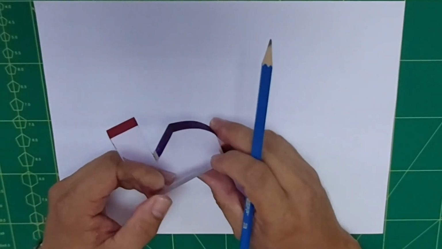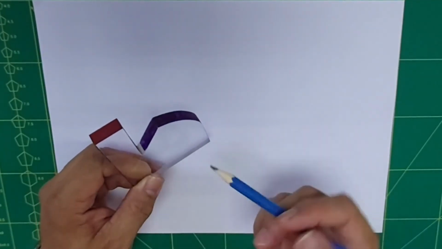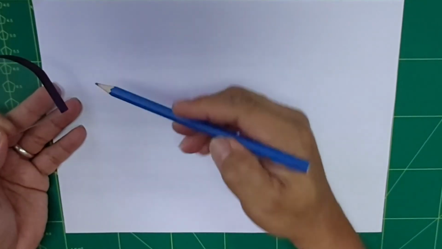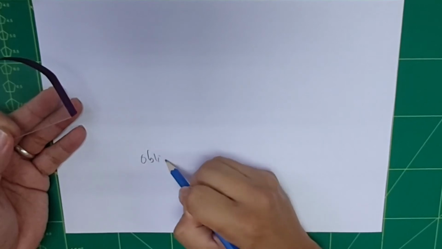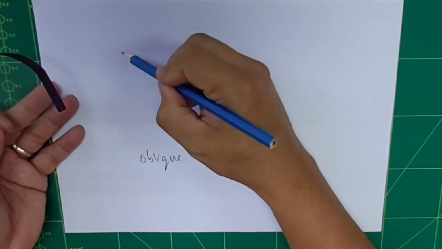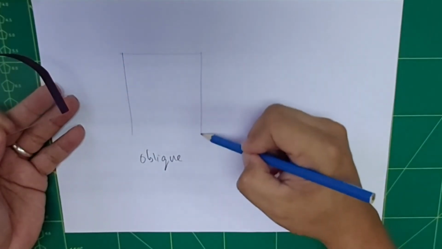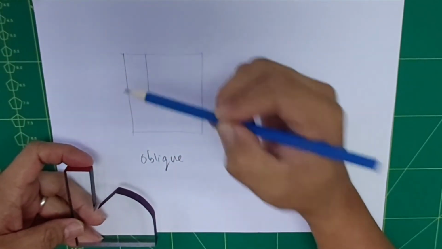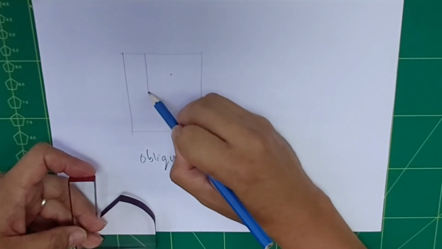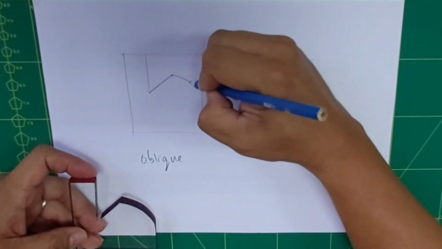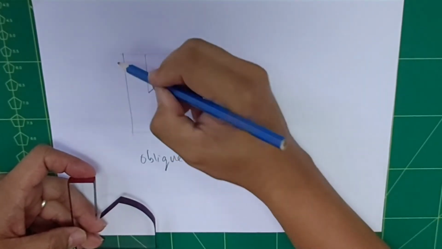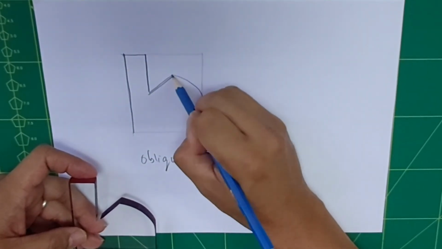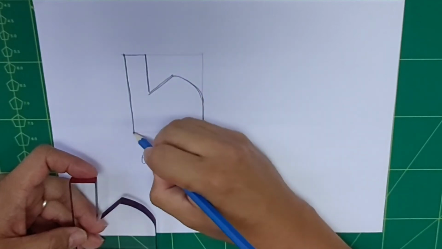Finally, the curve area. What happens if it's on the reverse side? So for the oblique, again, what I have is this, vertically down, somewhere here up, and a curve. So this is my side profile on the oblique view.